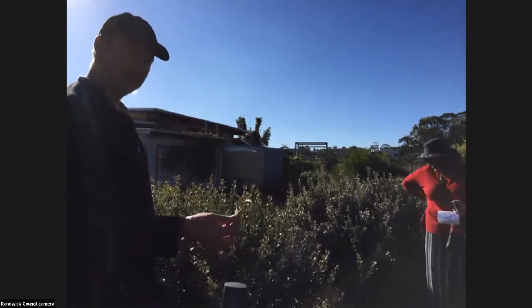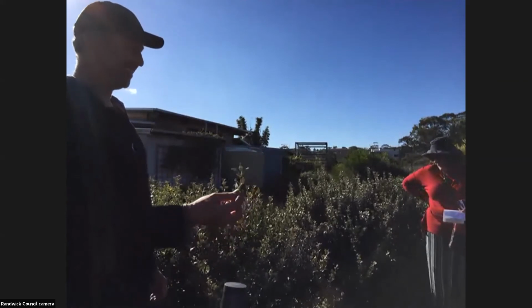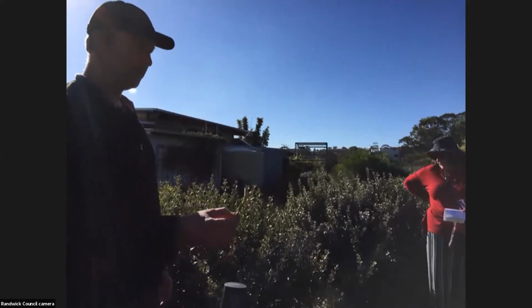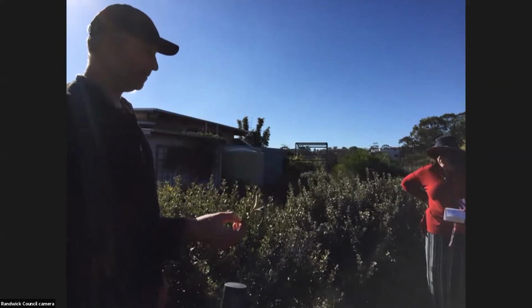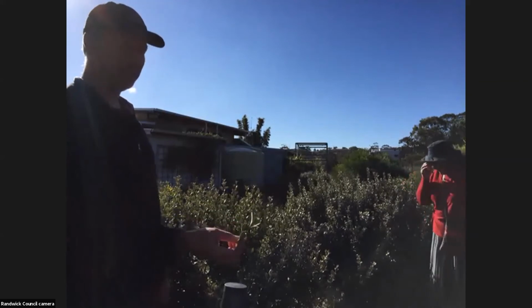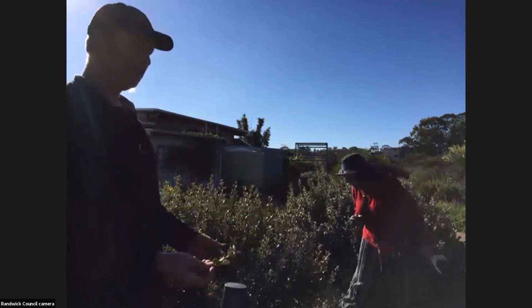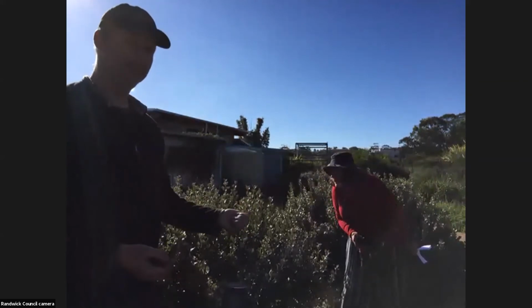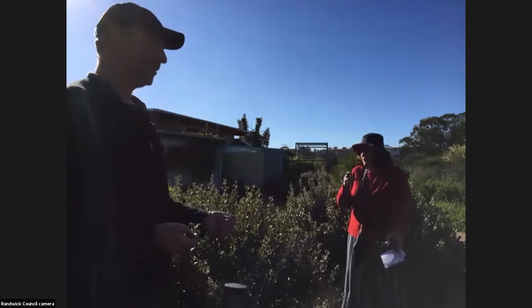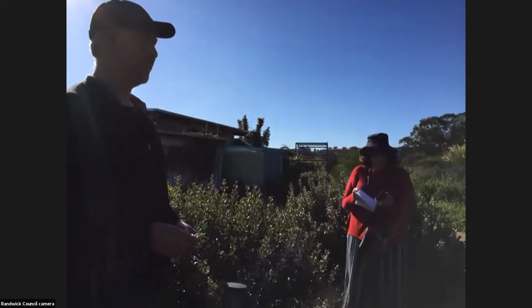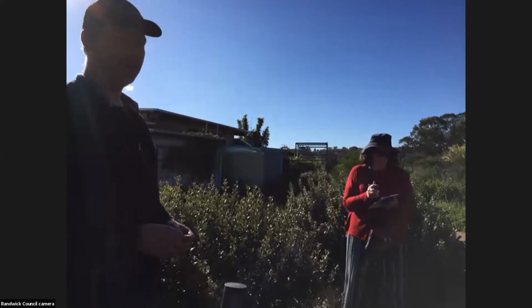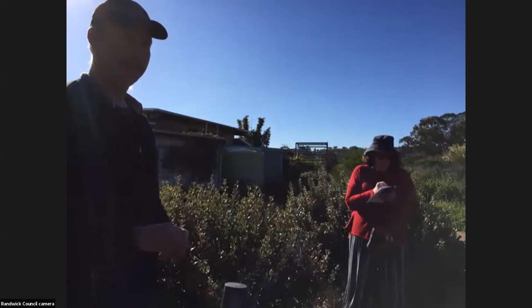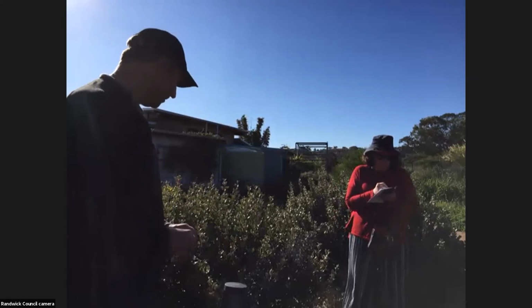All right, so that one's called Correa alba. Hopefully we'll have time to be really repetitive and really boring with these plants, because that's how you learn. So next week we'll be revisiting Correa alba and native violets, and I should give you the botanical name as well, which is Viola hederacea. All right, so there's your first two.